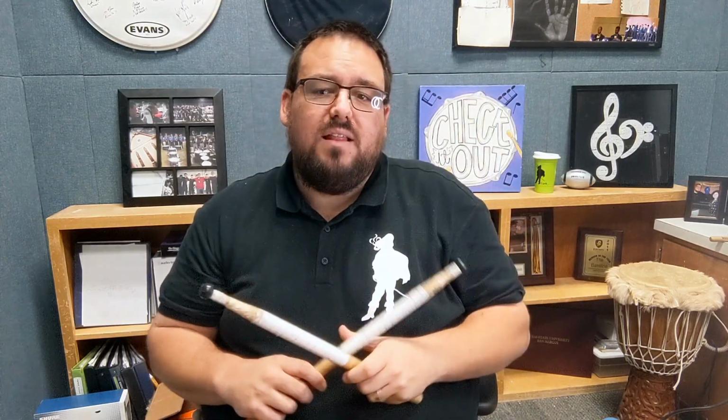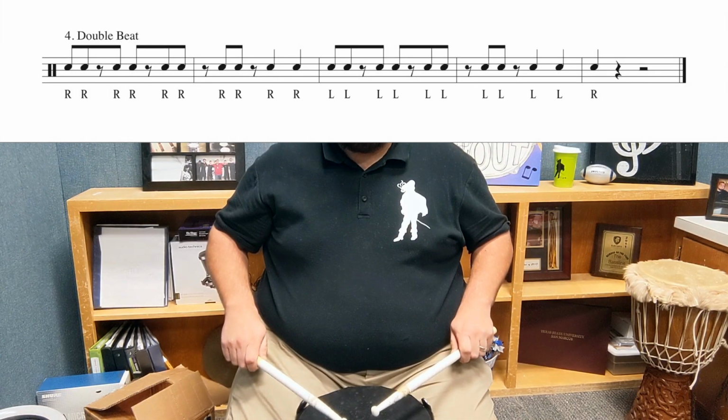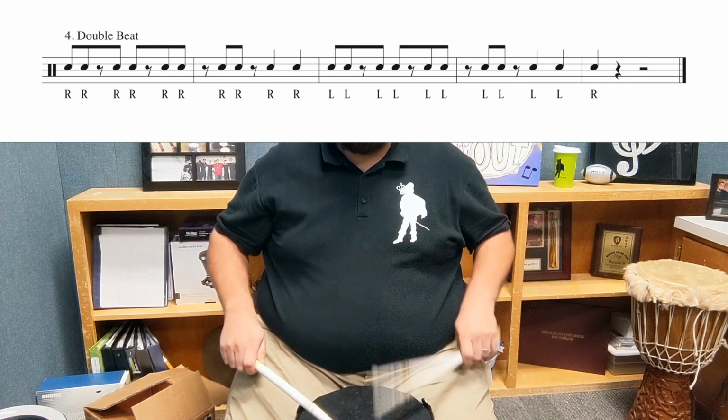Finally, with double beat, I recommend experimenting with that by playing full down, full down, full down, full down, full down, as well as just full strokes. Full, full, full, full, and then finishing with a down for beat 4 of measure 2 and measure 4 respectively. 1, 2, ready, go.